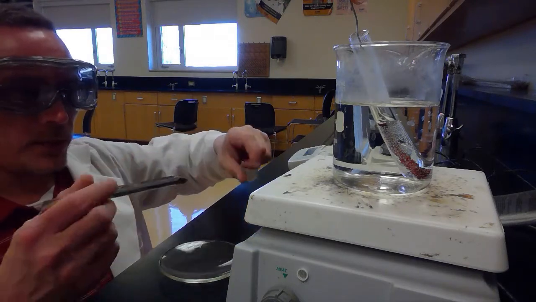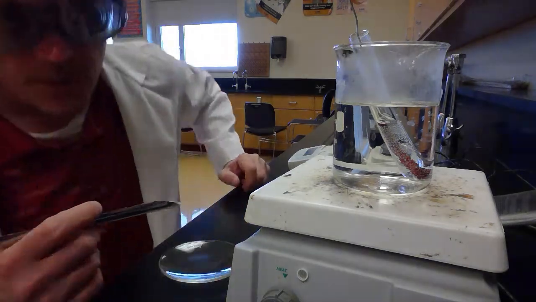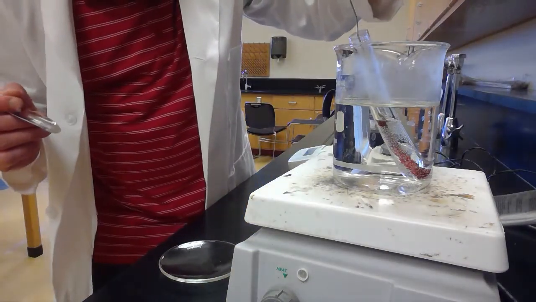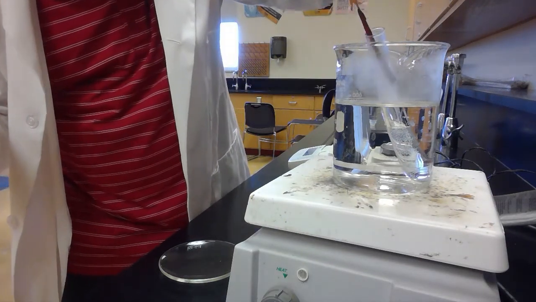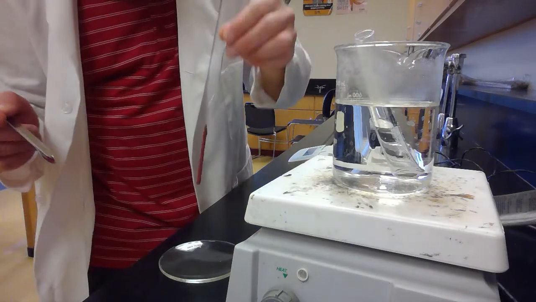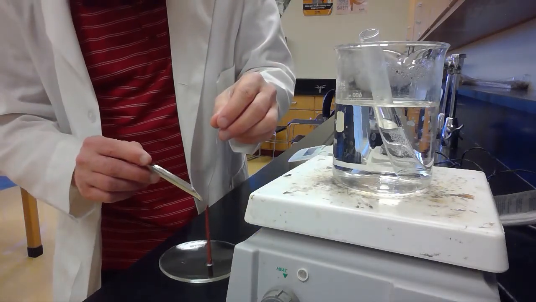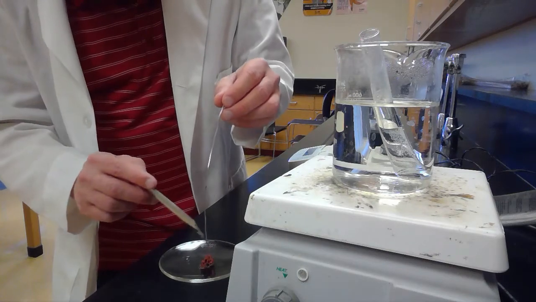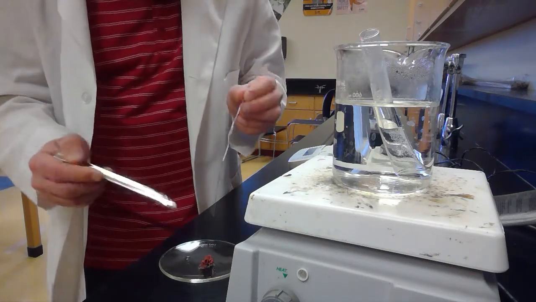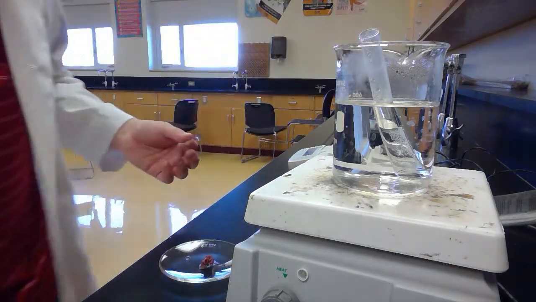So I am going to get a scoopula to help me with the copper. So let's get this out of here. Here's the wire. We want to be careful and try not to knock the copper off of there. So there we go. And I am going to scrape it off into this watch glass, and I'll leave it in the watch glass to dry. And then we'll weigh it later once it's dried.